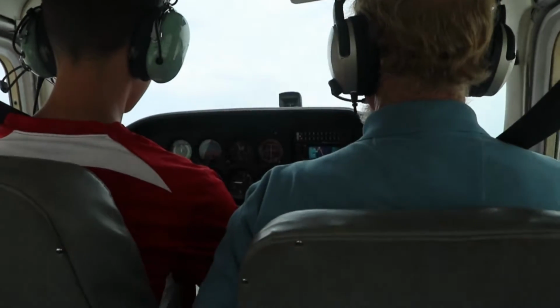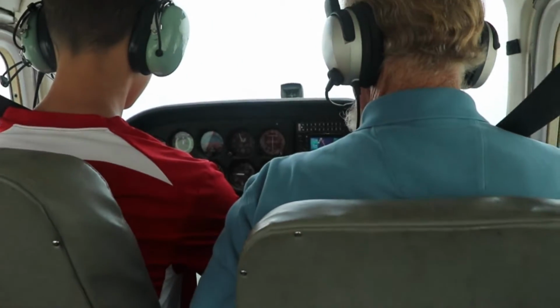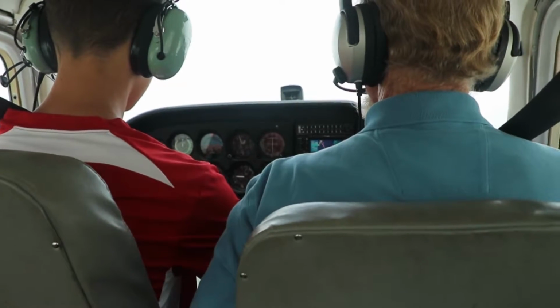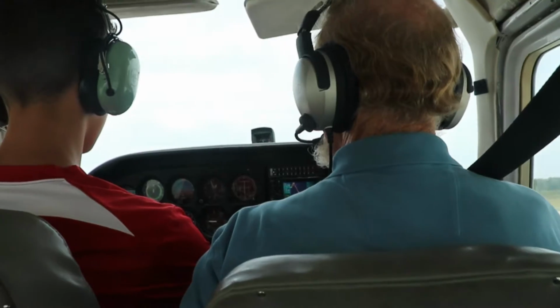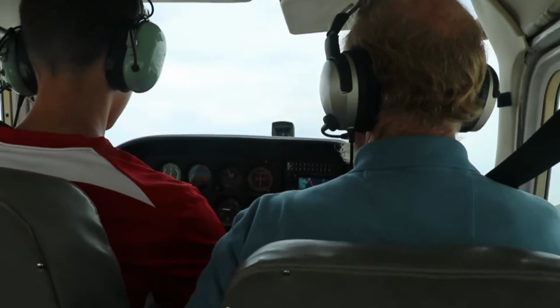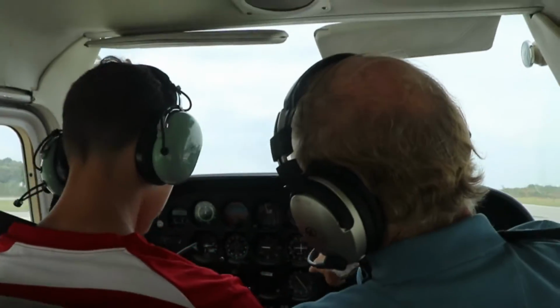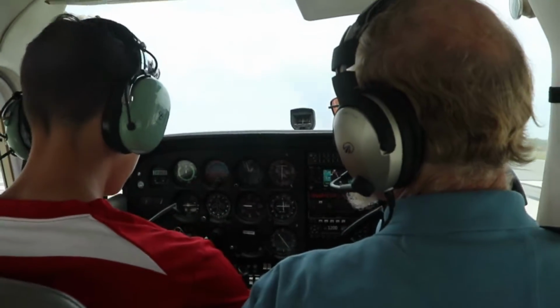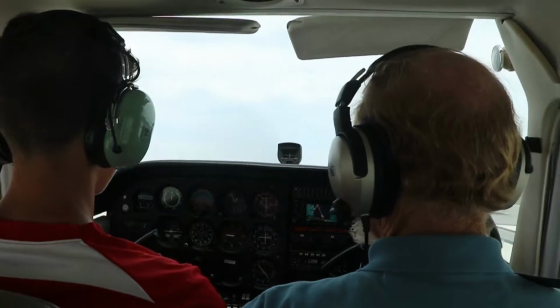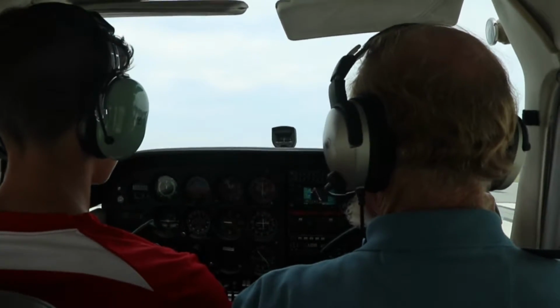Line it up. There you go. Take a quick moment to look at everything as the way you want it. All right. Brakes off. Steer with your feet, full power.